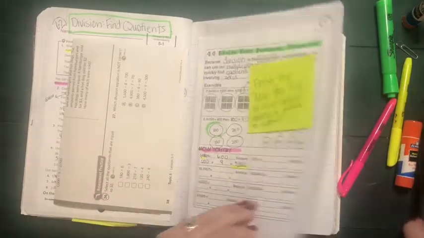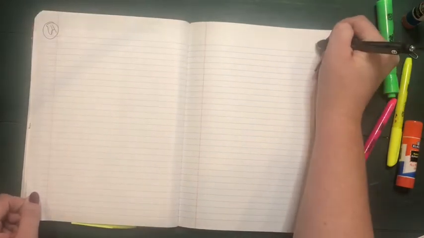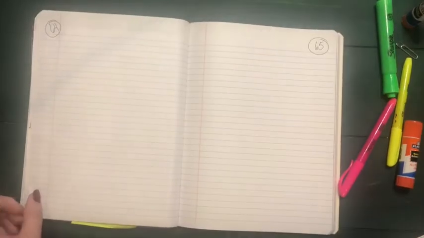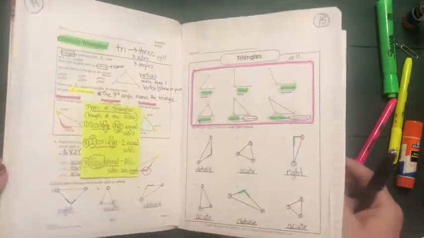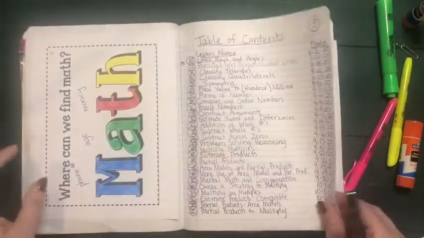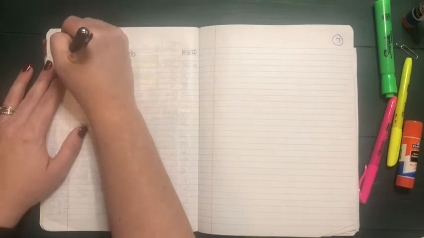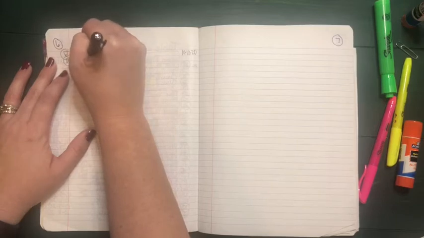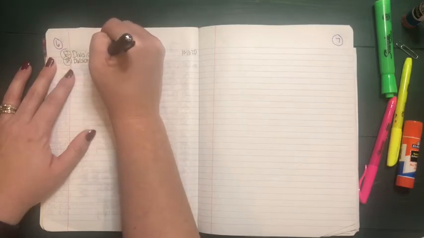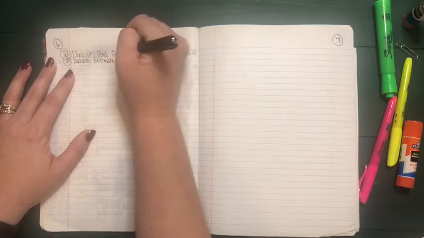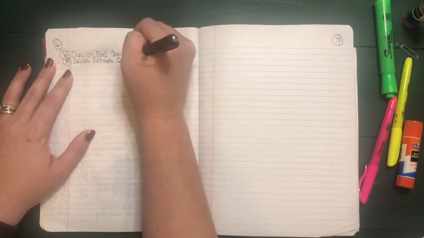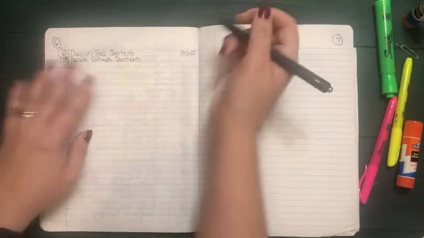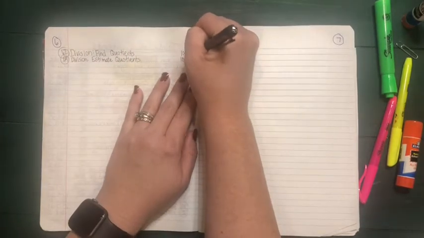Today we're going to go ahead and turn the page. On the left, we're going to label it number 64, and on the right, number 65. Then turn back to your table of contents. And we're going to record number 64. And today's lesson is division, estimate quotients. And then put today's date, which is 10-14-20.